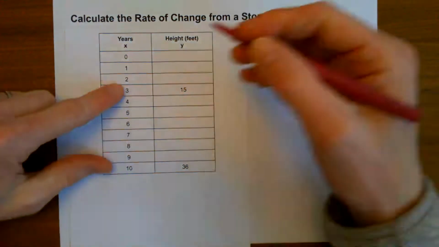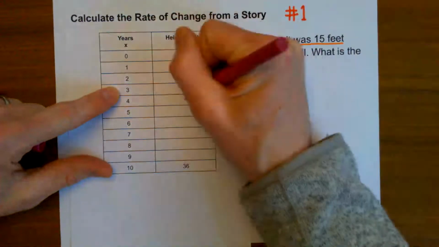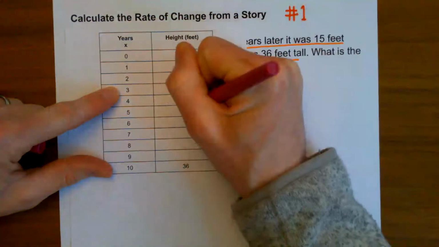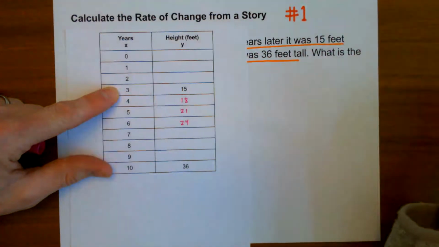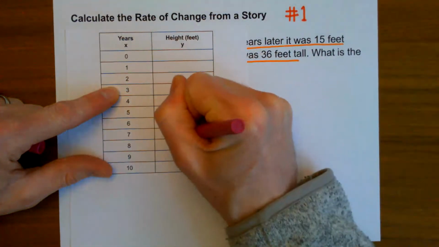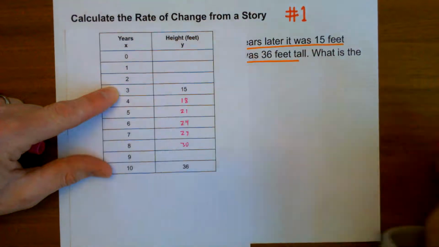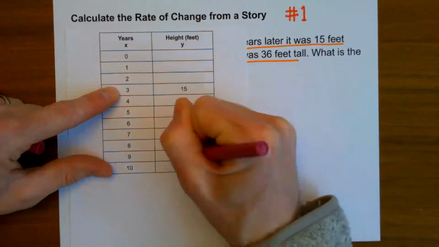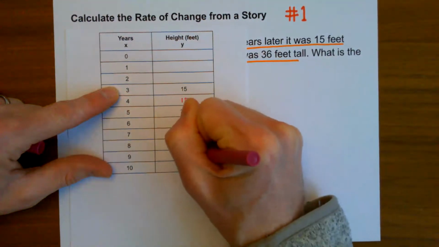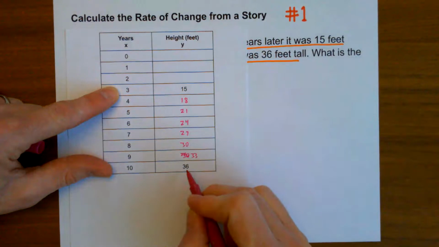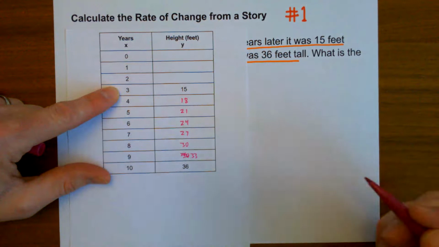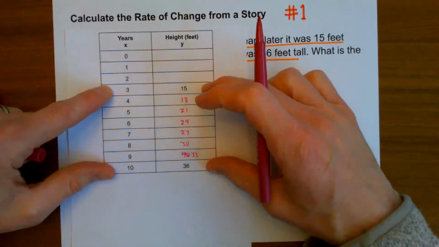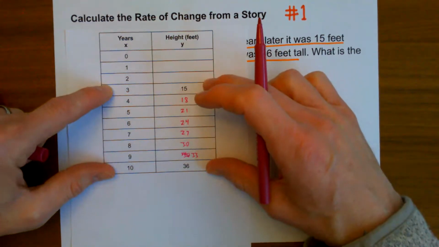If I just continue to add 3 feet per year, 15, 18, 21, 24, 27, 30, 33, and finally 36. So it works out. Adding 3 feet per year makes those two times match our story.